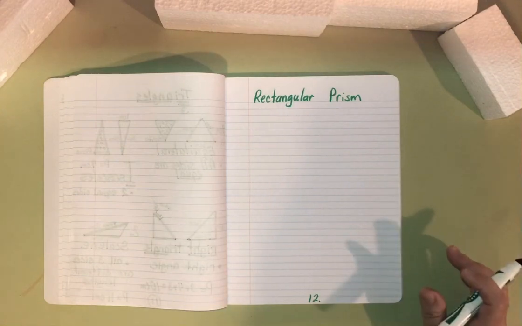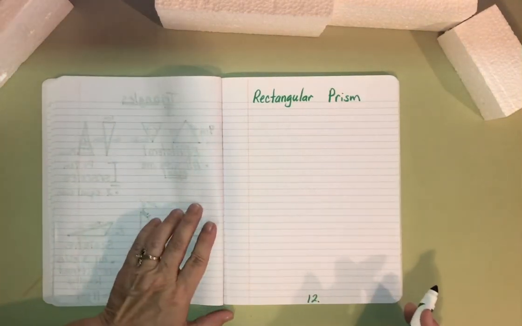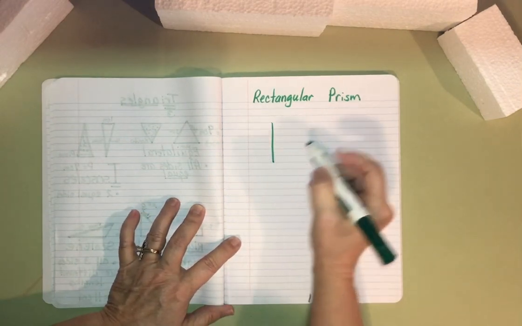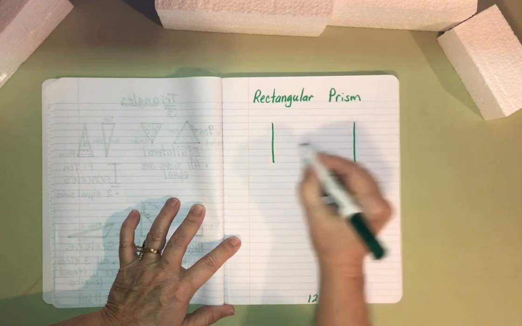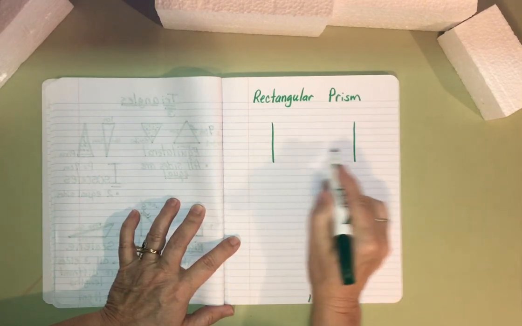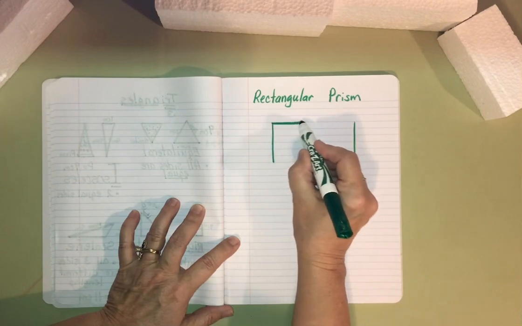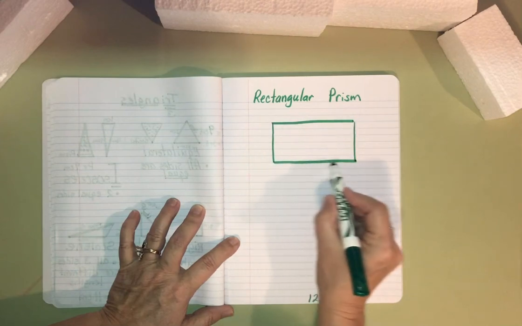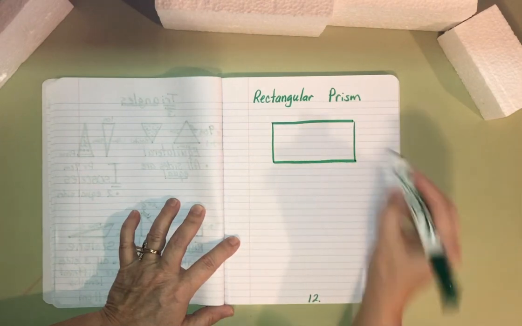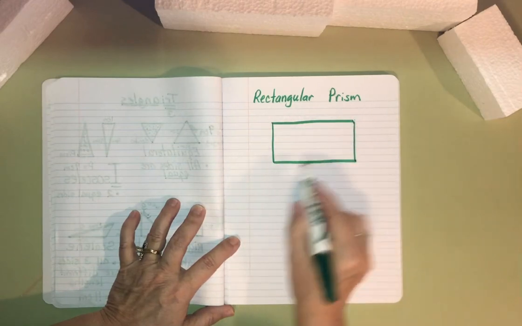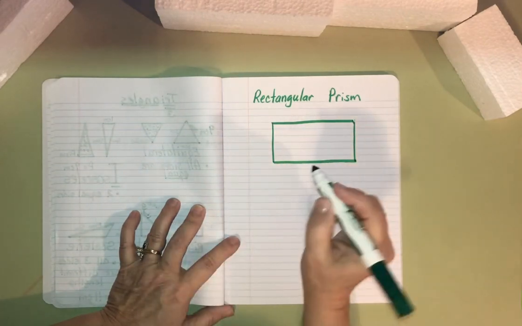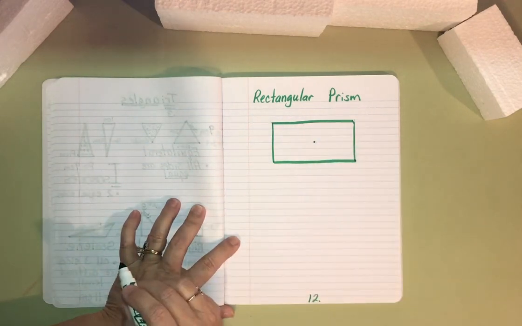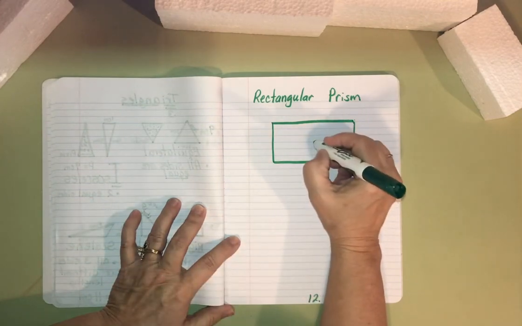Okay, so because a rectangular prism has the name rectangle in it, we're going to start with a rectangle. So remember, a rectangle has two short sides that are parallel, and two long sides that are parallel. And I'm going to ask you to make your long sides up at the top and the bottom. Okay? Once you have your rectangle made, then we're getting ready to make the prism part. And that's the 3D part. So put a little dot in the middle. Okay? And from the middle, we're going to go up.